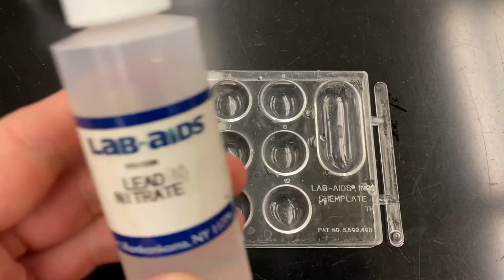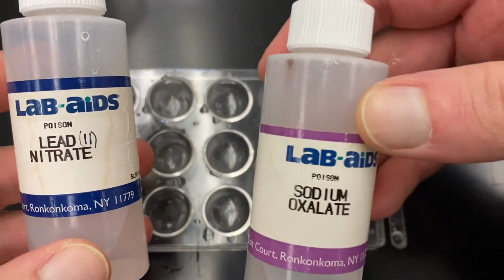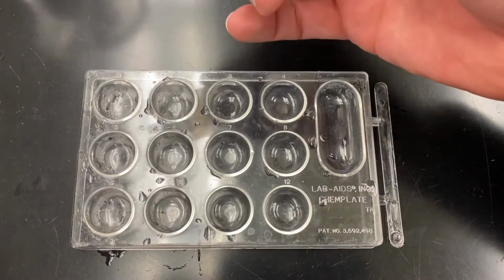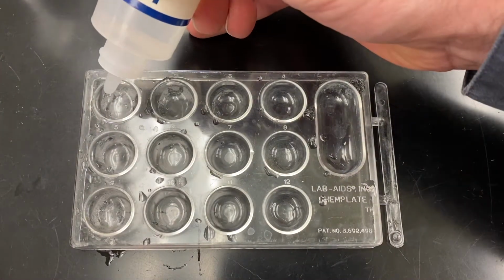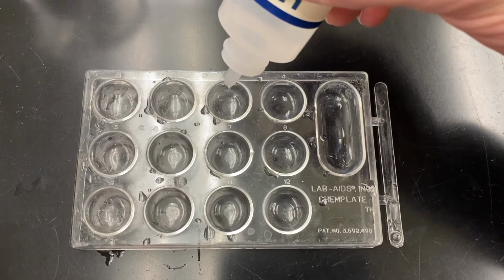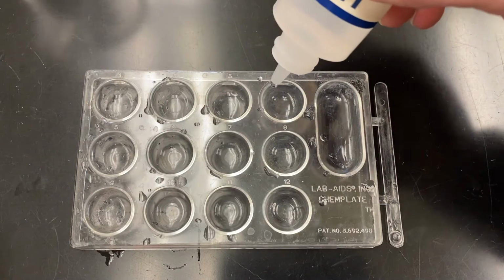For the next reaction, I'm going to be using lead 2 nitrate with sodium oxalate. 1 drop in the first cell, 2 drops in the second, 3 in the third, and so on and so forth.